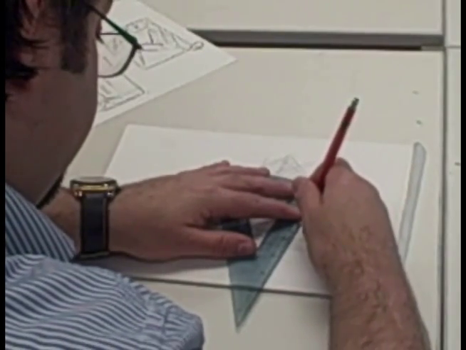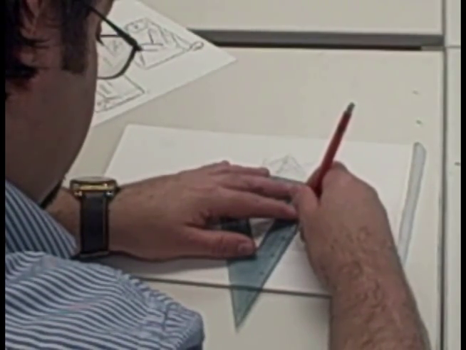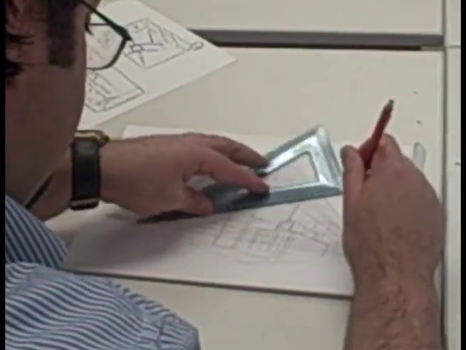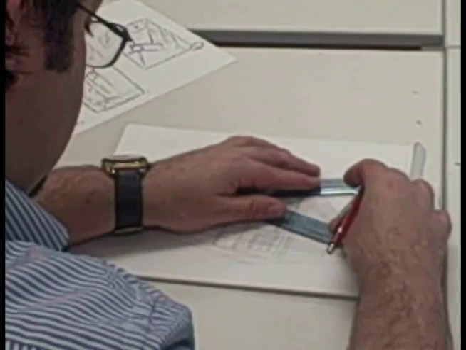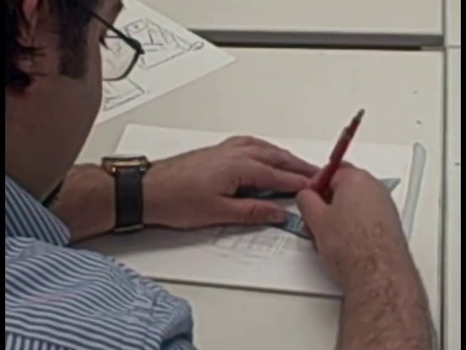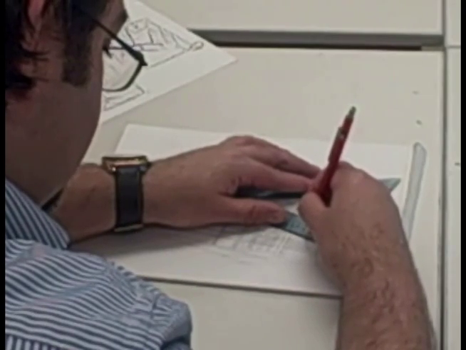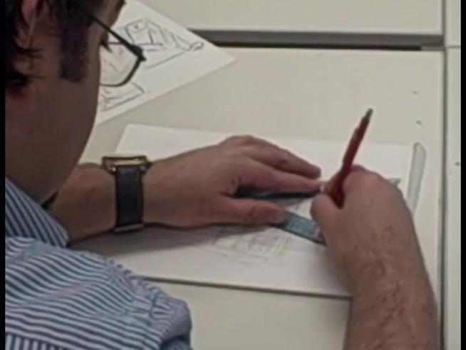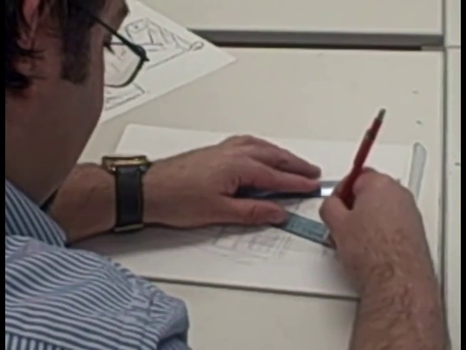Move my line around, start working on the next side. Some lines all the way through just to figure out exactly where our windows are going to be yet again, and to figure out where our pillars are going to be.